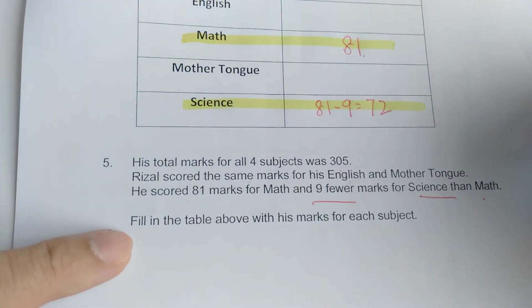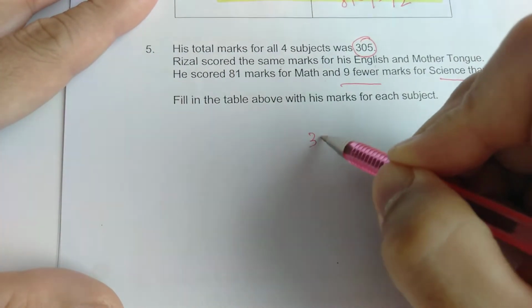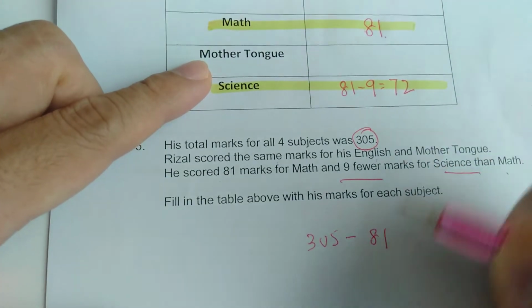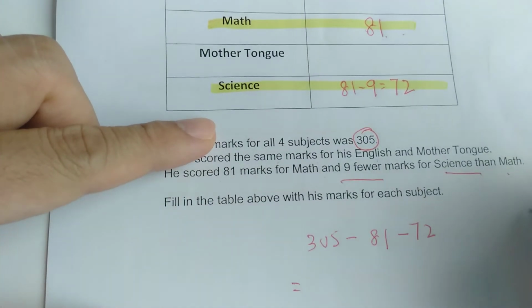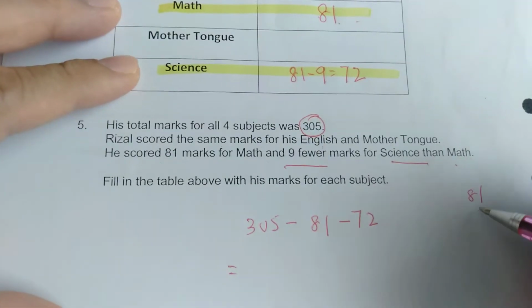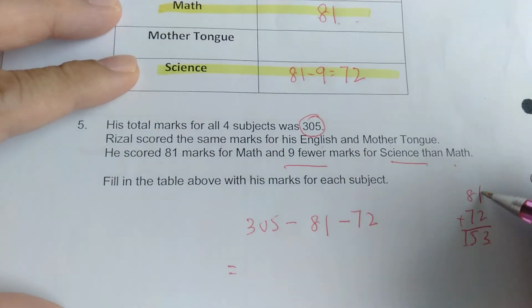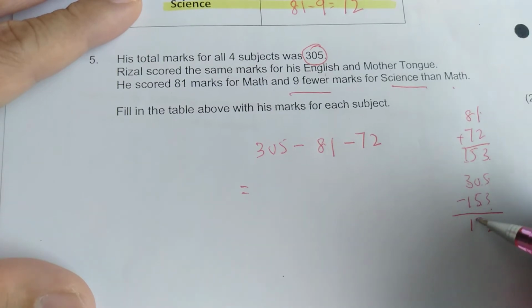Now, I need to fill in the table with the rest. So I know the total is 305, right? So I subtract away the marks for Maths, which is 81, and the marks for Science, which is 72. So let me do 81 plus 72 first. I have 153. Okay, then I use 305 minus 153. 5 minus 3 is 2. 30 minus 15 is 15.